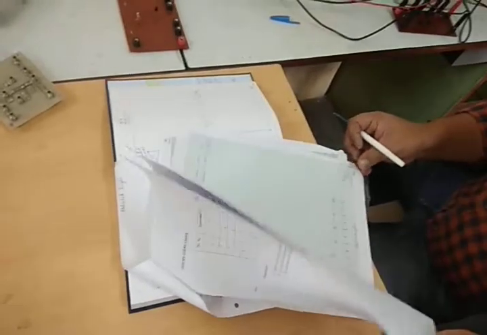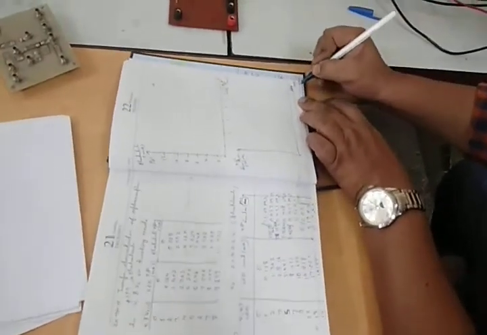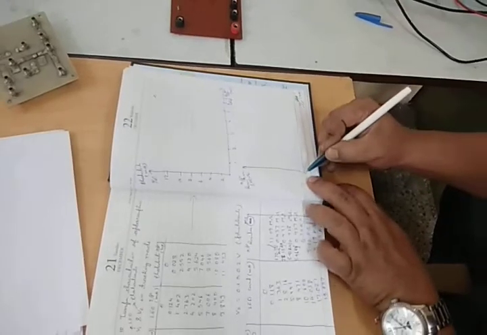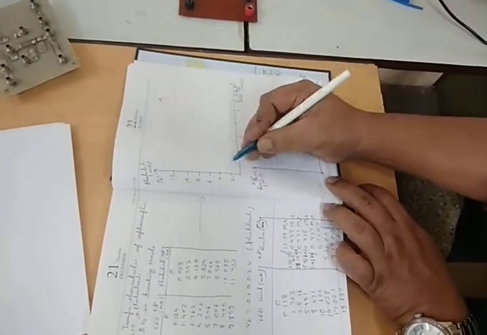Okay, no, it should be in voltage only. For any case you will get the results, not an issue. So it's better we should take V1 or LED voltage. If you see, at 0 volt we can't predict.